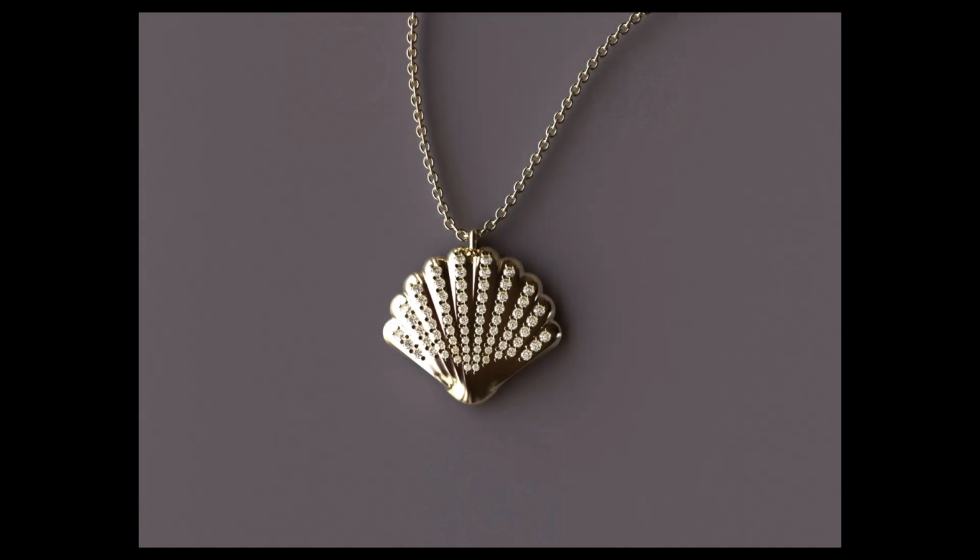Today, I'm going to show you how to model a shell pendant and set diamonds with shear prongs. Let's get started.